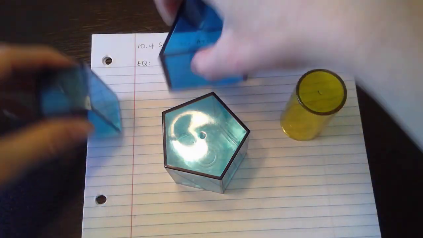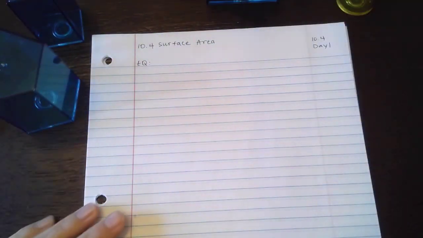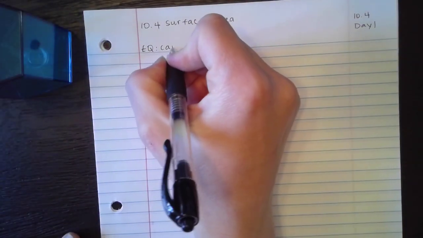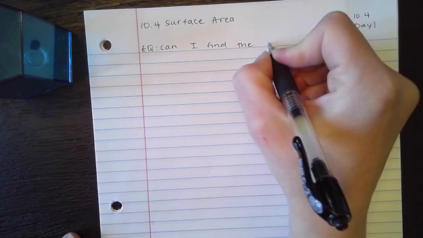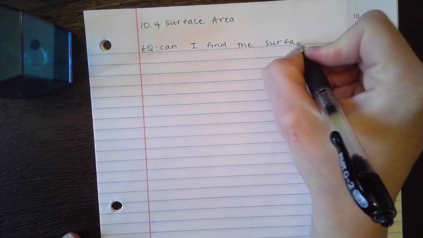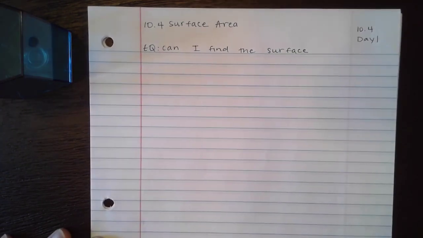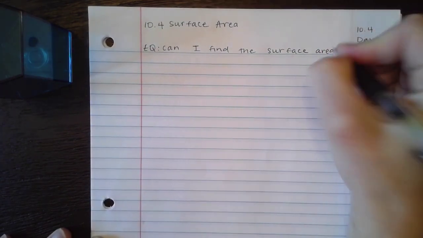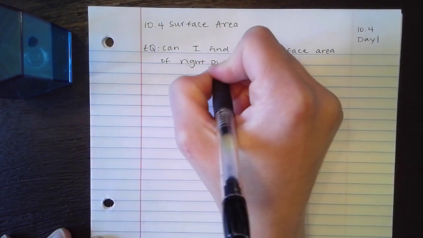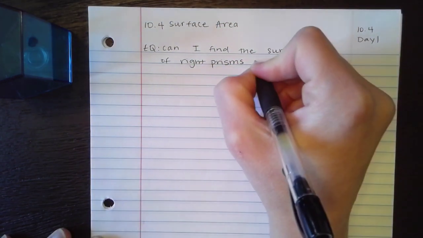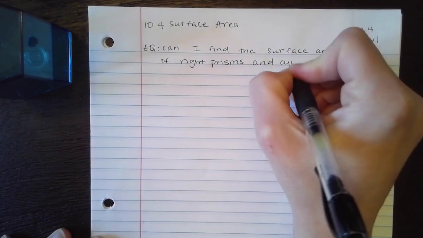Find the lateral area. So our plan for today, or essential question for today, is: can I find the surface area of right prisms and cylinders?